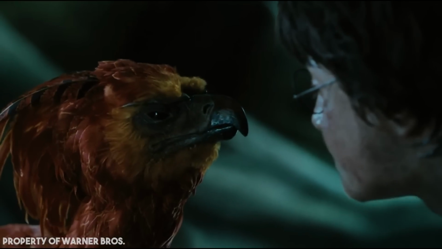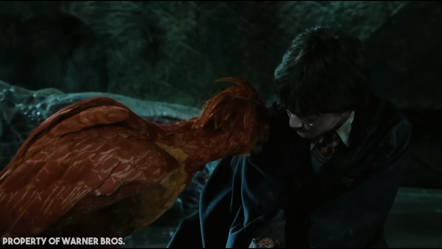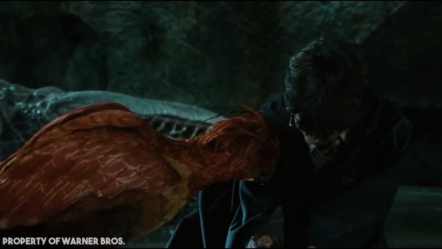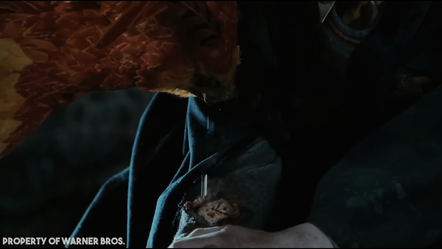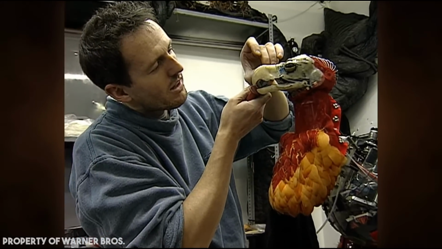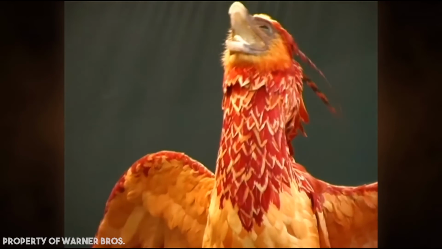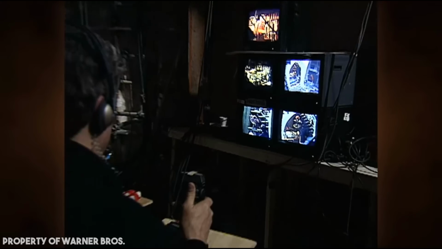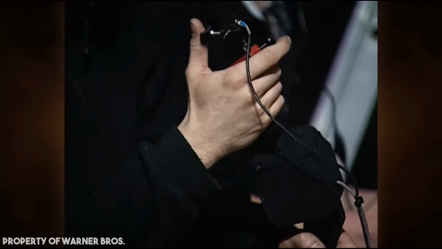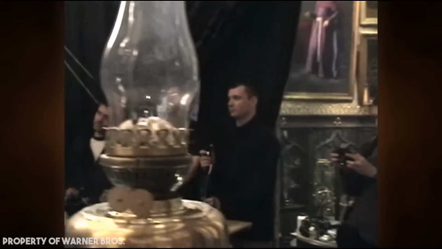For the scenes inside the chamber, this third adult Fawkes was created. This animatronic had a nictitating membrane in the eye, which could drop a tear, so the part where Fawkes saves Harry was not done with visual effects, but the animatronic was actually dropping a tear. These animatronics had lots of movements, from opening their beak, cocking their head sideways, and sliding along their perch. So much work was put into creating these animatronics to look as real as possible that actor Richard Harris thought they were real birds trained for the production.